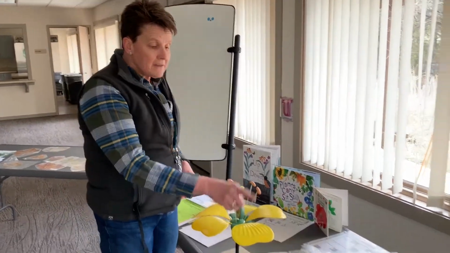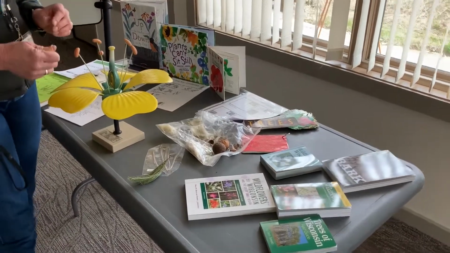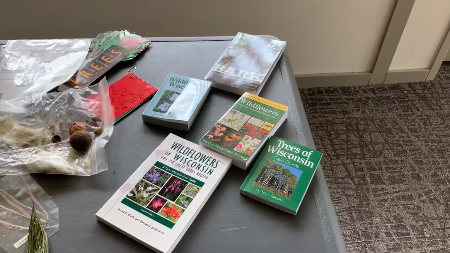So a crude diagram explaining it, but it's happening in all the other flowers that we see outside. Pay attention to great resource guides when you're trying to figure out different wildflowers or plants. This is just a sampling of many great ones that we like to use here at Retzer.